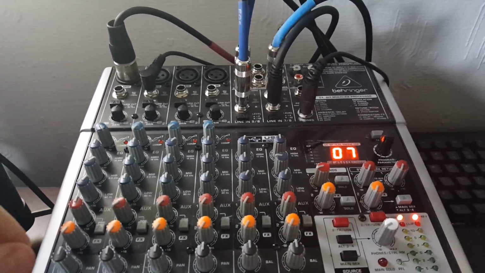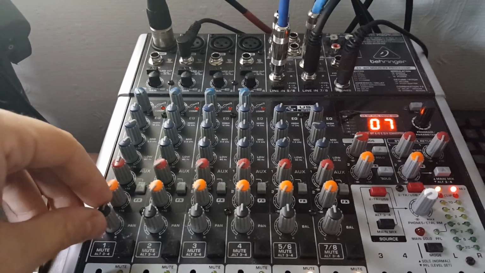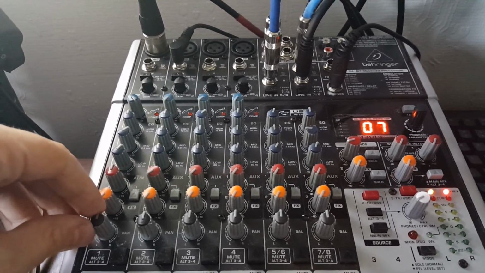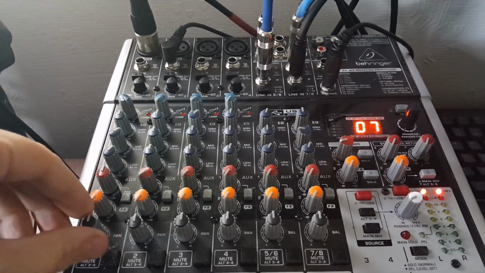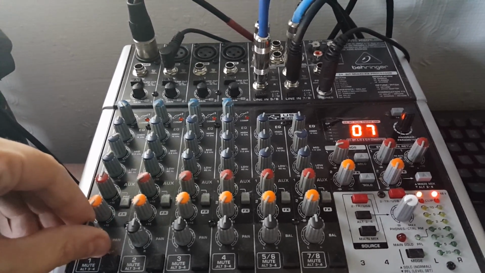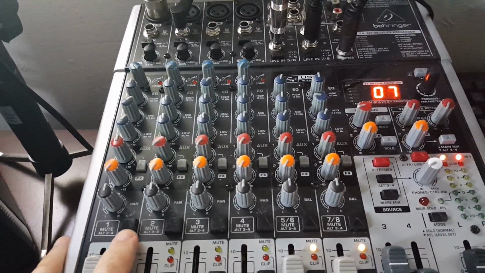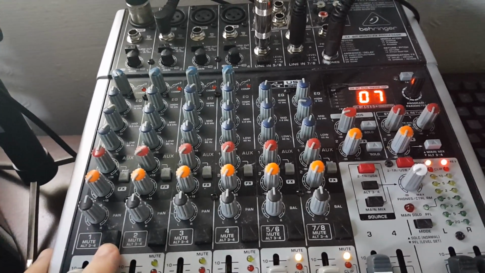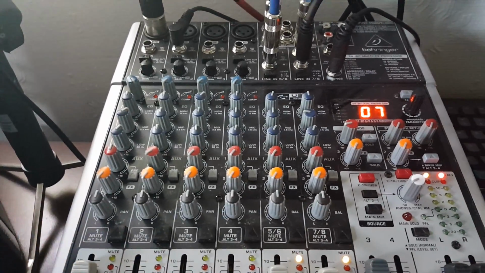Here at the bottom knob we have a pan, and that just allows you to go left or right. So if I want my audio to go to the left channel, I turn it to the left. If I want it to go to the right channel, I go to the right. Down here is kind of a unique feature for this particular mixer, and this allows you to choose which channel this audio goes to.